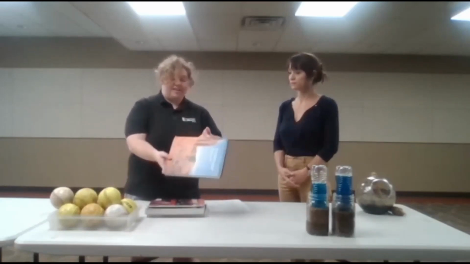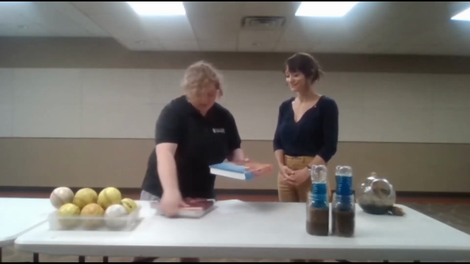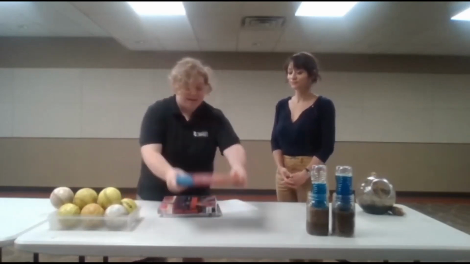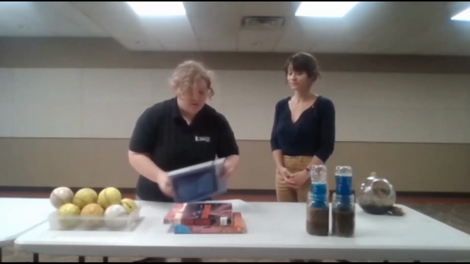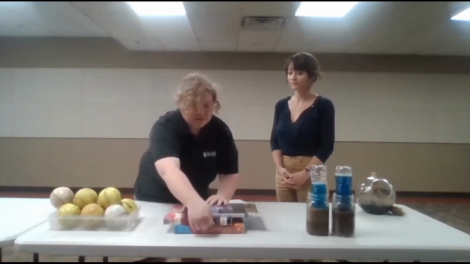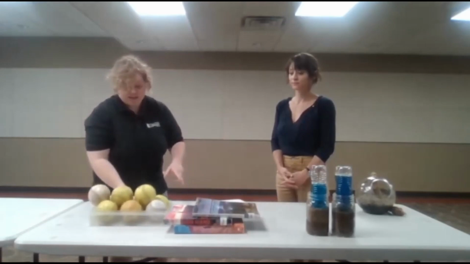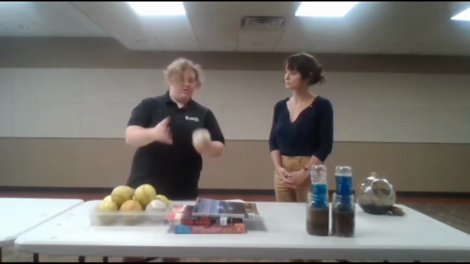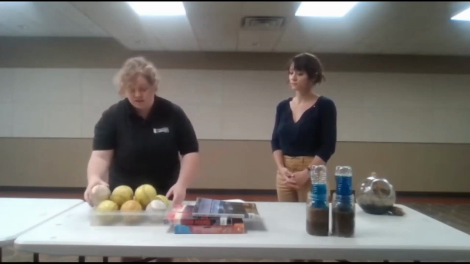Kind of like how these textbooks are, my geology textbooks. Whenever you lay them down, they stack, and you don't have any holes in between them. But the sand particles are rounder and a lot bigger, so they're kind of like these softballs.